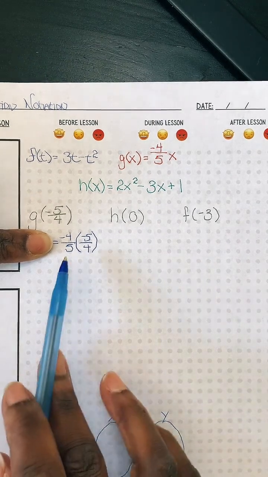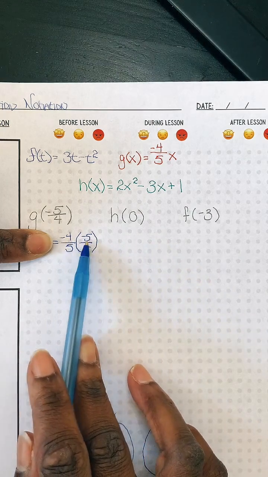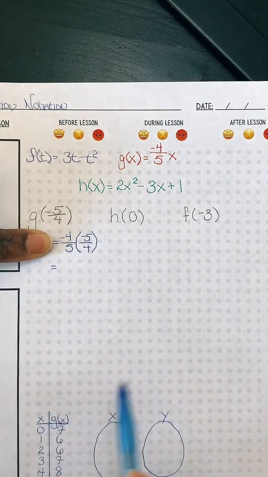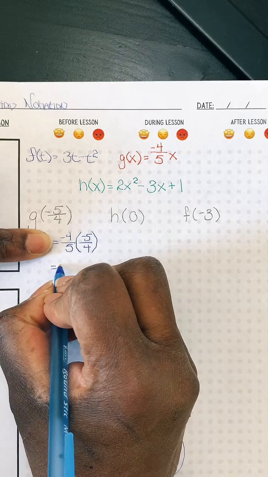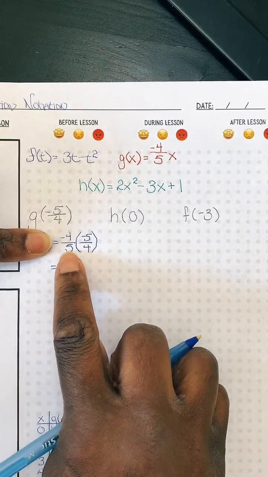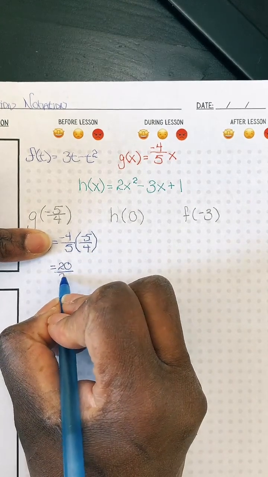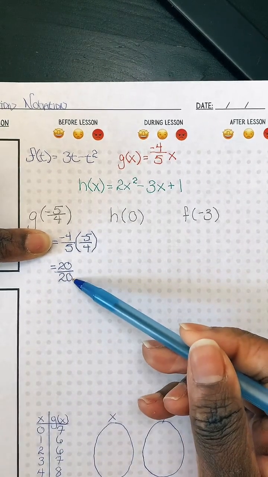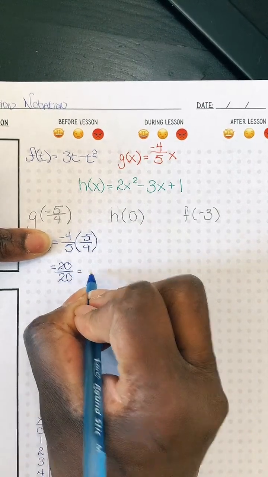If we take it step by step, we got negative times negative, that gives me a positive. And then 4 times 5, that gives me 20. And 5 times 4, that's in the denominator, also gives me 20. So now 20 divided by 20, that will give me my 1.